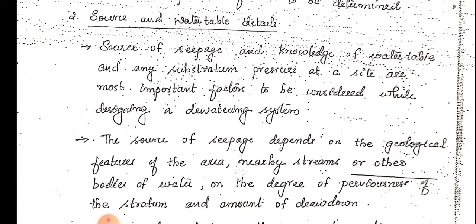Very important. The source of seepage and knowledge of the water table and any substratum pressure at a site are the most important factors to be considered while designing a dewatering system. So while designing a dewatering system, first of all we need to understand the source of the water flowing through the soil, and all the knowledge about the water table, the pressure of water in the water table, the position of the water table, etc. These are the important factors we need to know.